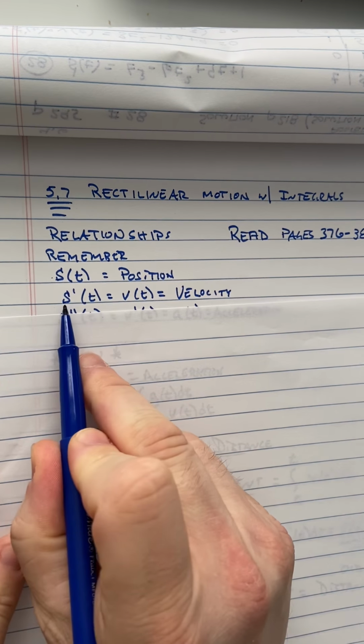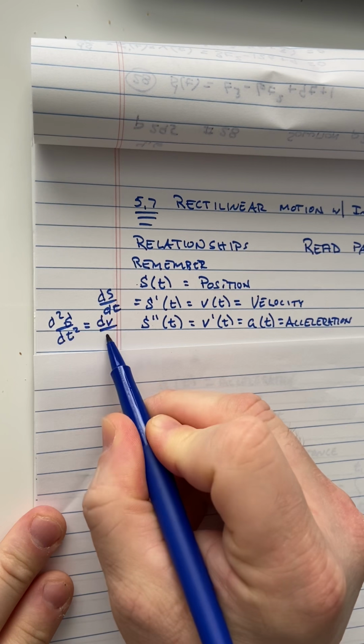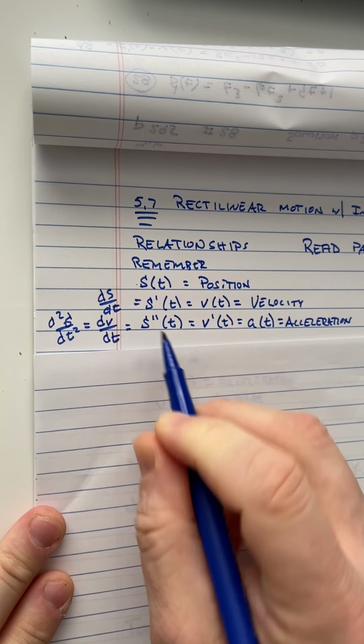If you take the derivative of the velocity function, or the second derivative of the position function, you're going to get acceleration. A couple of different ways to write that. We could take the second derivative of the position function with respect to time, or we could take the derivative of the velocity function with respect to time.